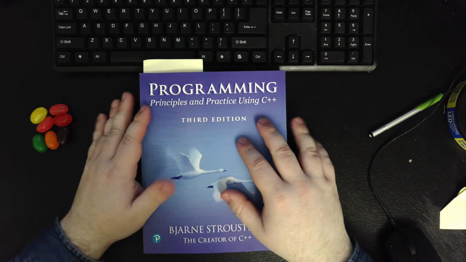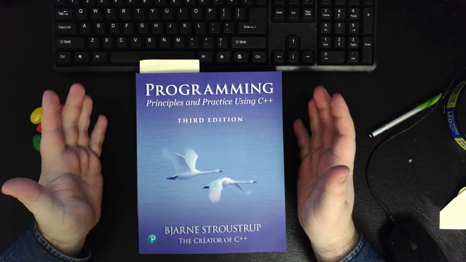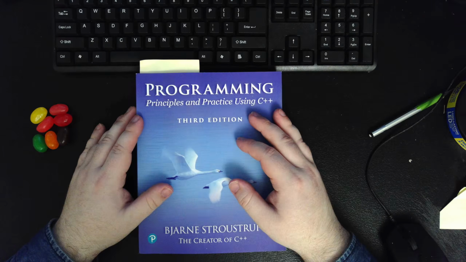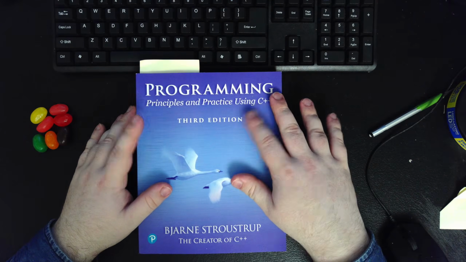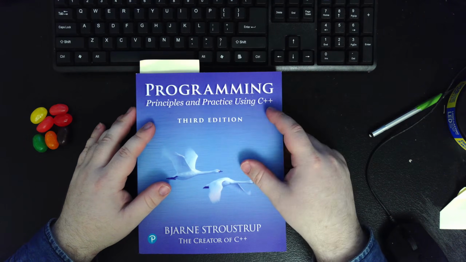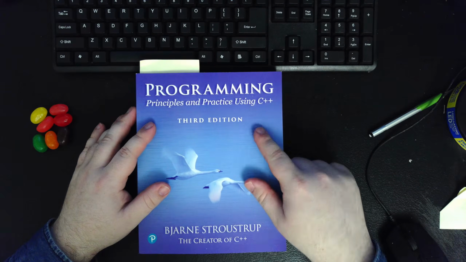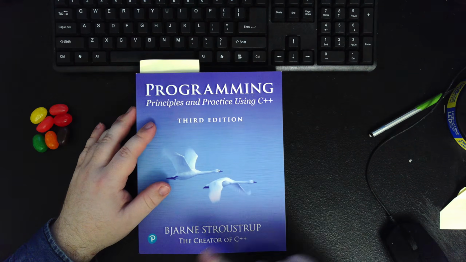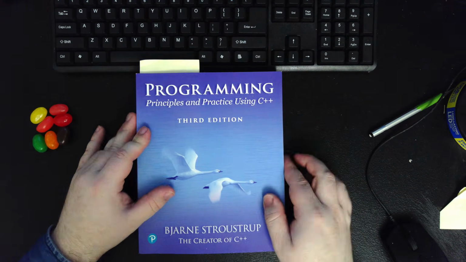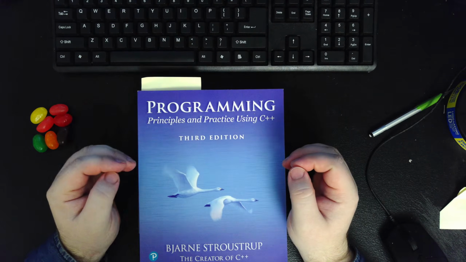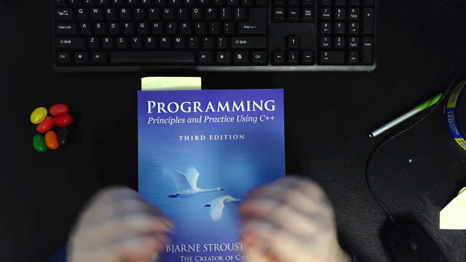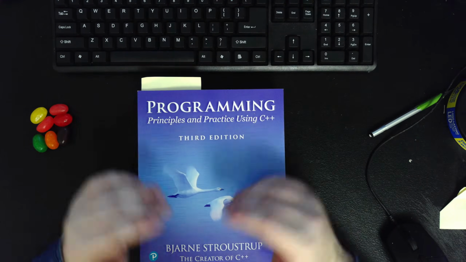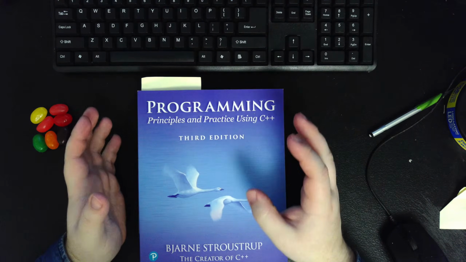Alright, so for the remaining time that I have today, I'm going to be studying Programming: Principles and Practice Using C++, 3rd edition, by Bjarne Stroustrup, the creator of C++. We're going to start at the beginning of the book and continue until I think it's a good stopping point for tonight.